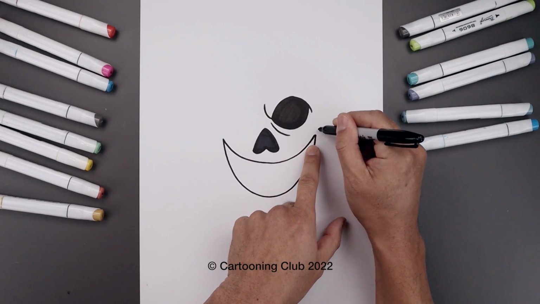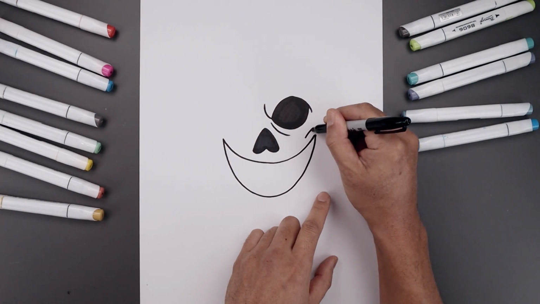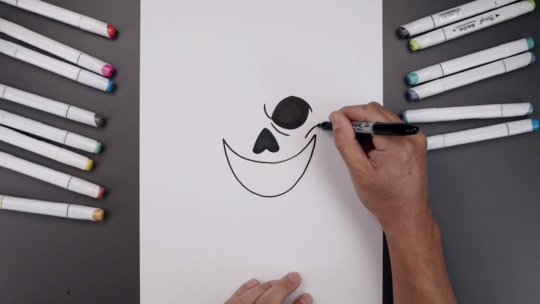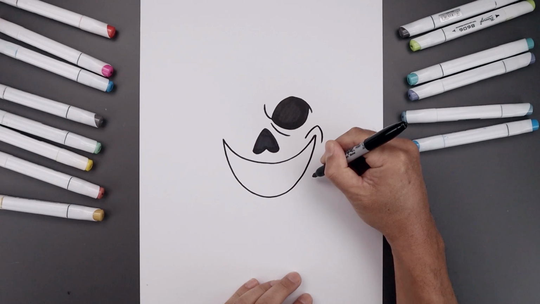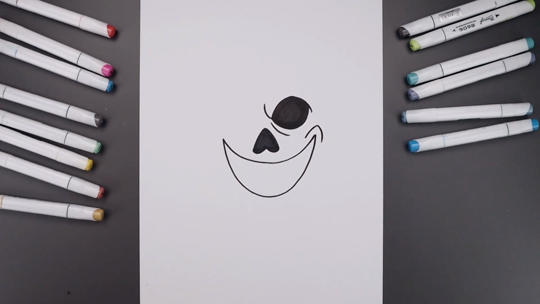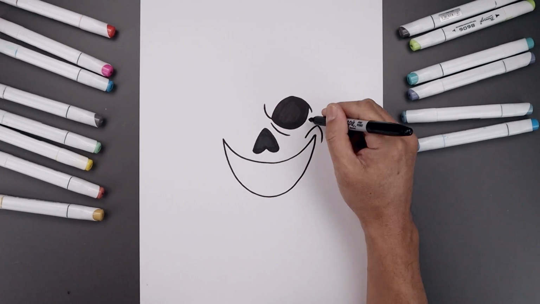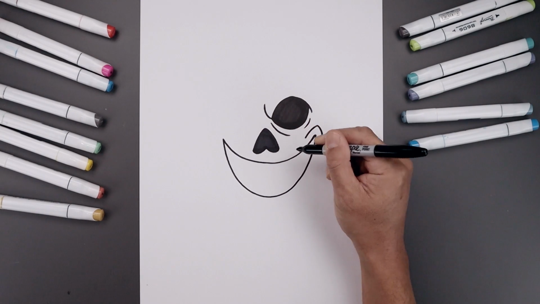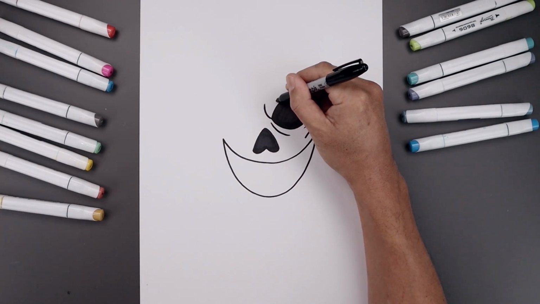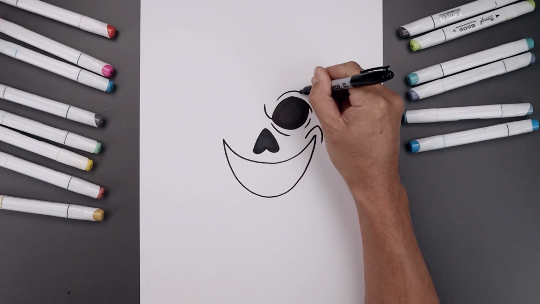Now we're going to add a fold around the corner of the mouth. Starting in here, bend this up and out. Down around the mouth and in. Now we're going to add a few more wrinkles around the eye. Starting down here, go down and in. Let's go to the top of the eye, just bend this around and then down.